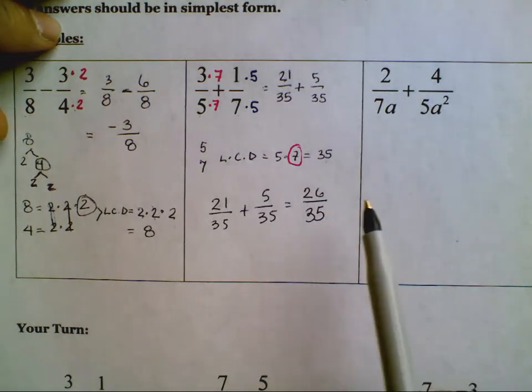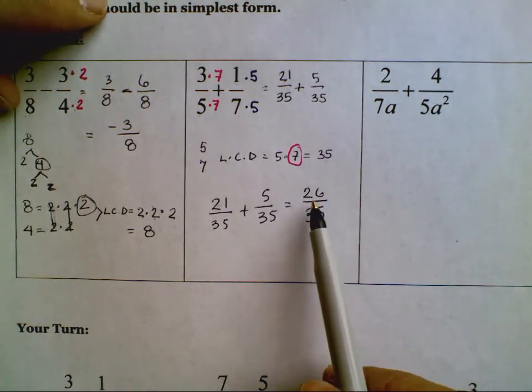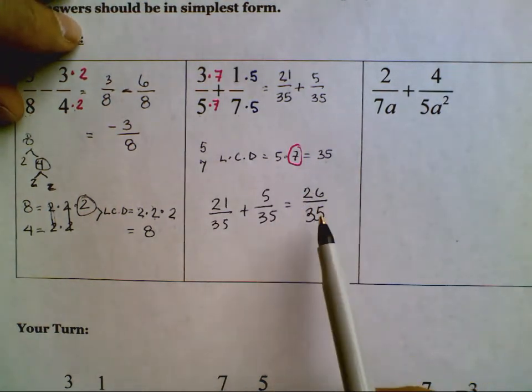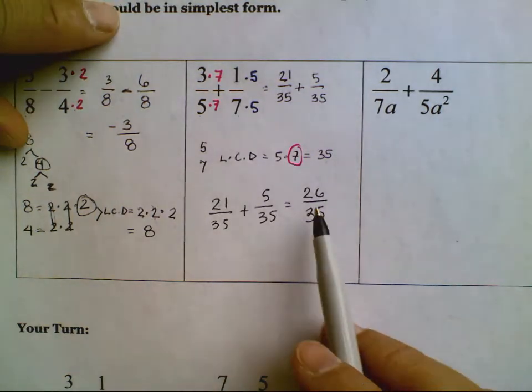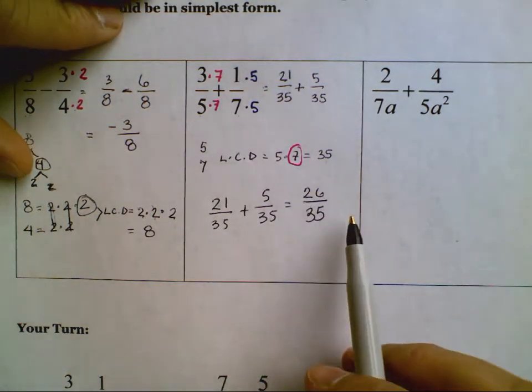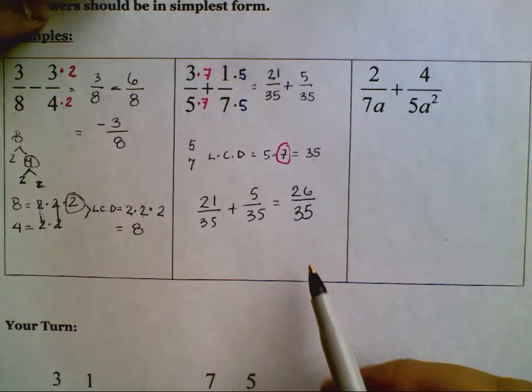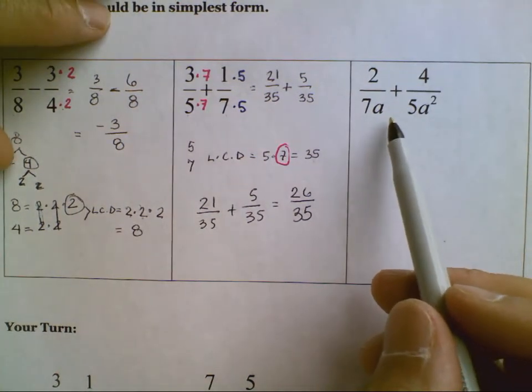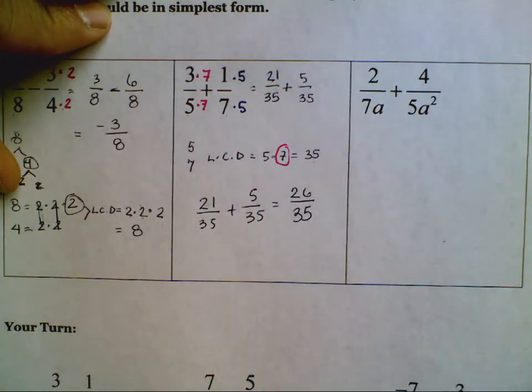Well, the next question we'll see will be, can I simplify those fractions? In this case, it's going to be no, you cannot simplify it, so this is my solution. Example number 3. Now you have, in this case, variables.